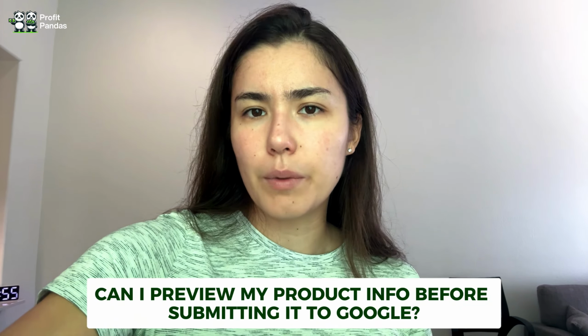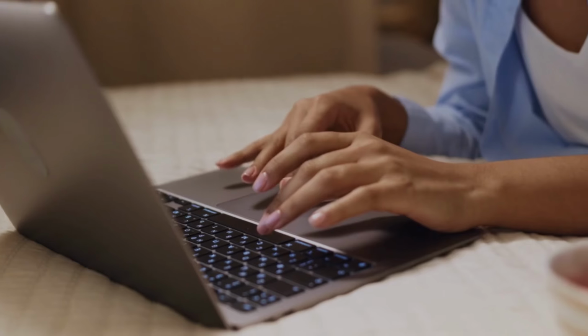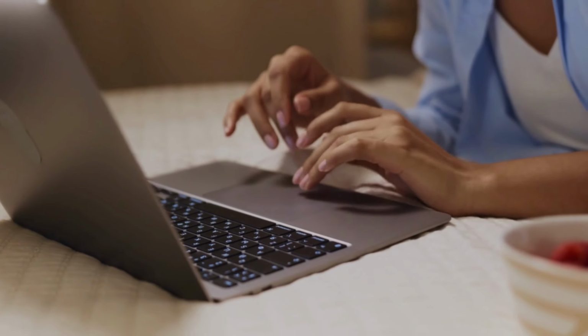Can I preview my product info before submitting it to Google? Yes, and you definitely should. Keep a second tab in your spreadsheet as a raw product export, and only copy, clean, and map the fields that are going to live in the feed tab you submit. It helps you spot errors before Google does.